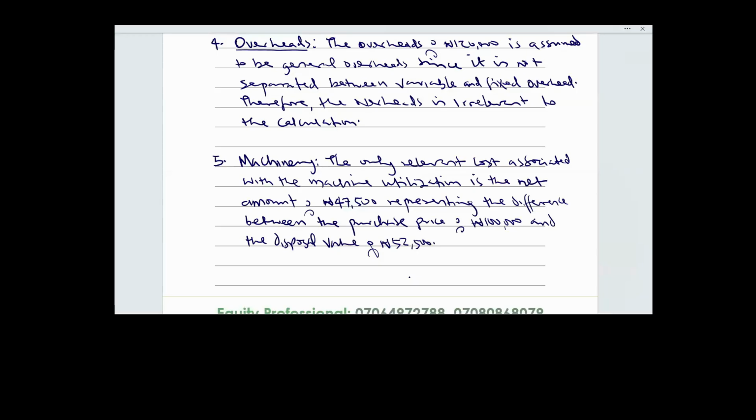That's all. We have explained to the examiner how we treated the machinery.